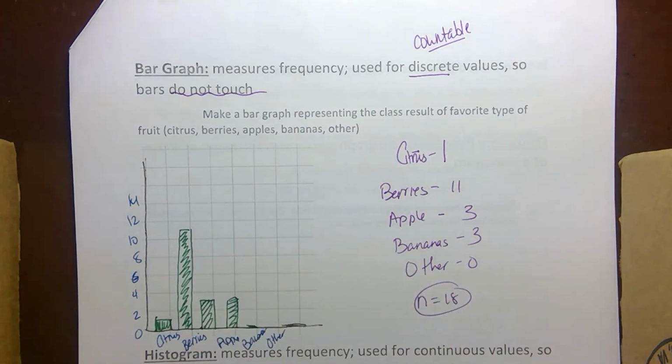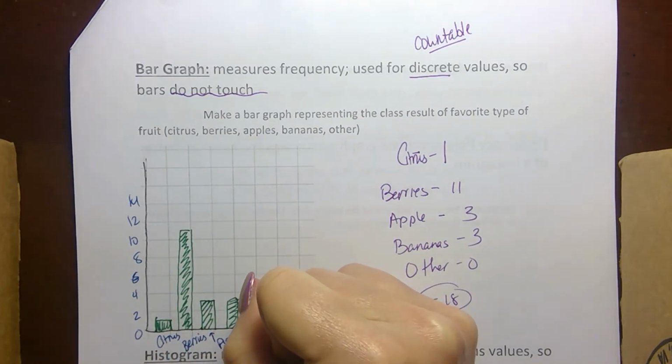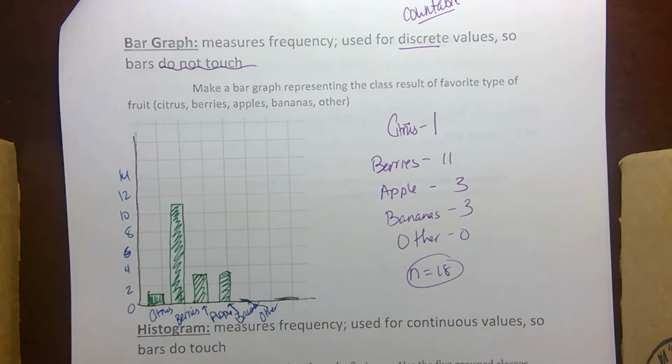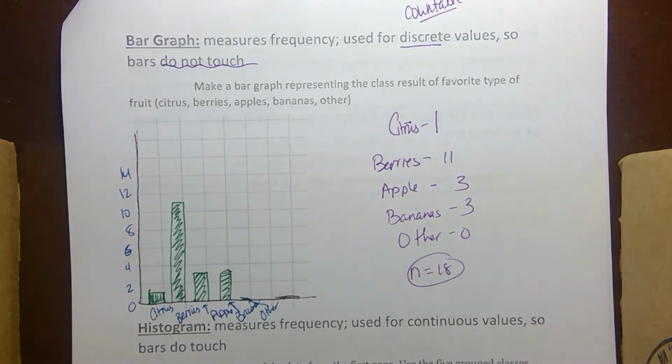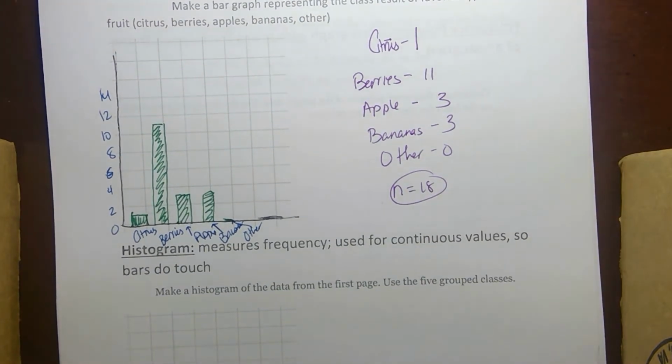I didn't do a great job of my x-axis. I'm not going to redo it. There it is. That's a bar graph. Bars don't touch. Represents frequencies. Histogram also measures frequencies, but instead of discrete values, a histogram is used for continuous values.